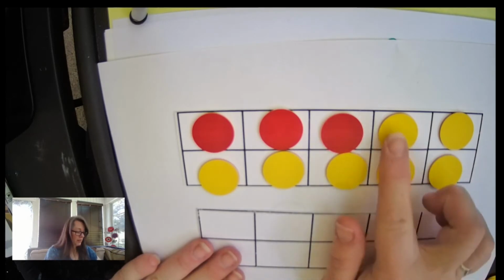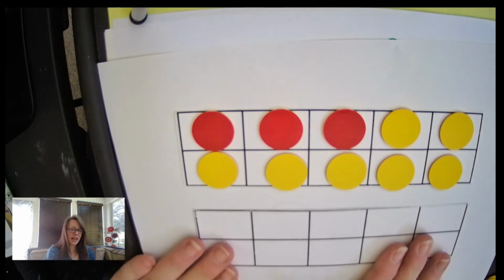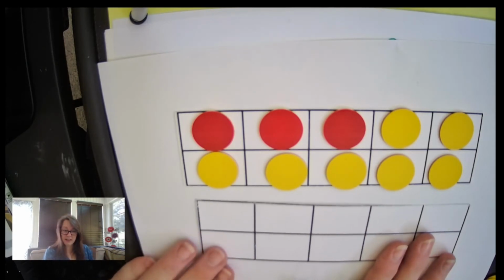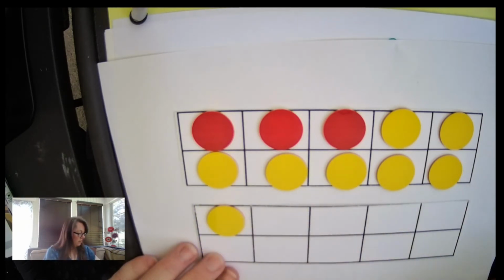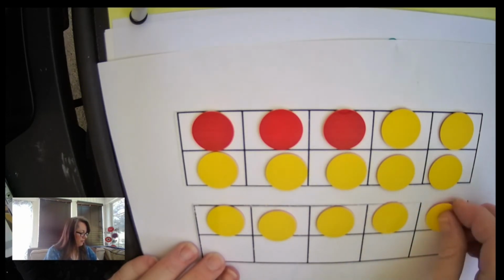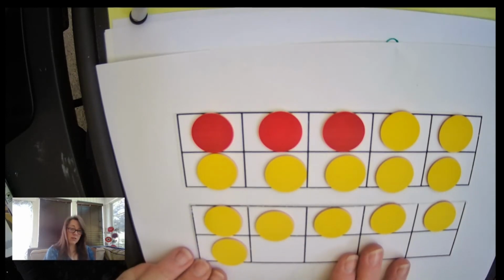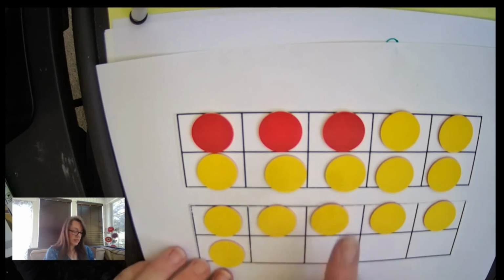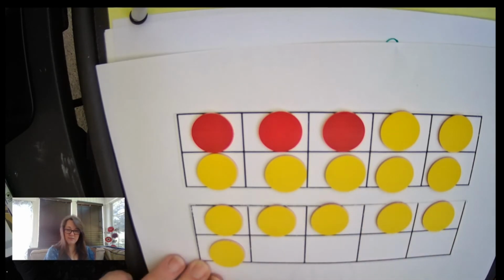This is where the 3 plus 7 equals 10 is. But then I had 6 more to add. So I have 10 plus 6 more. 1, 2, 3, 4, 5, 6. So this gives me a total of 10, 11, 12, 13, 14, 15, 16.